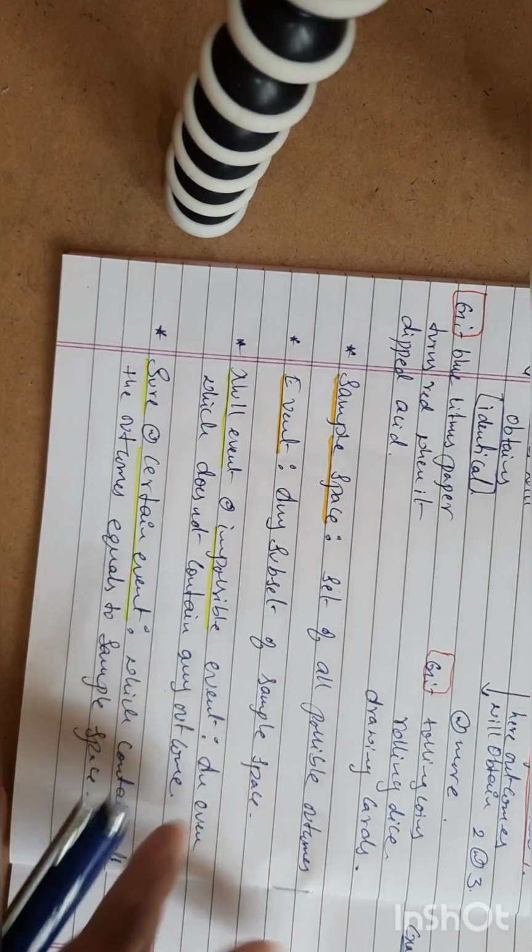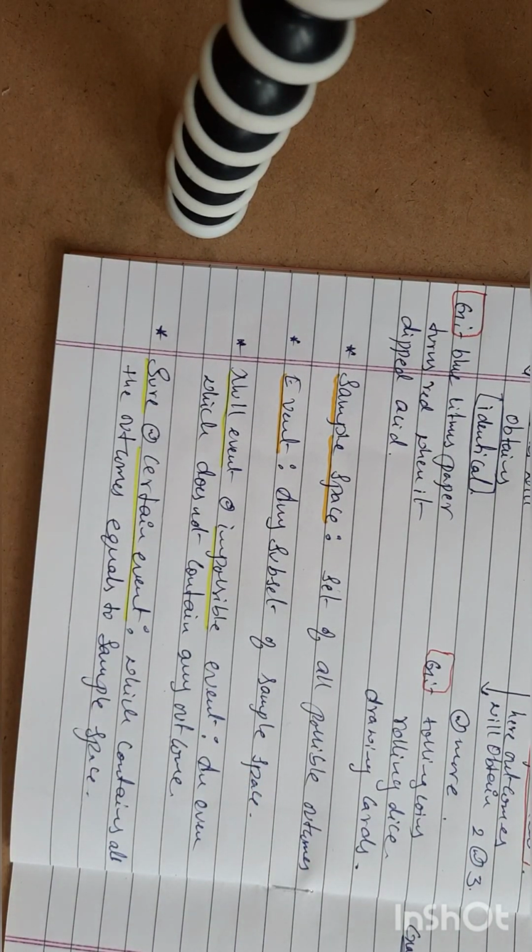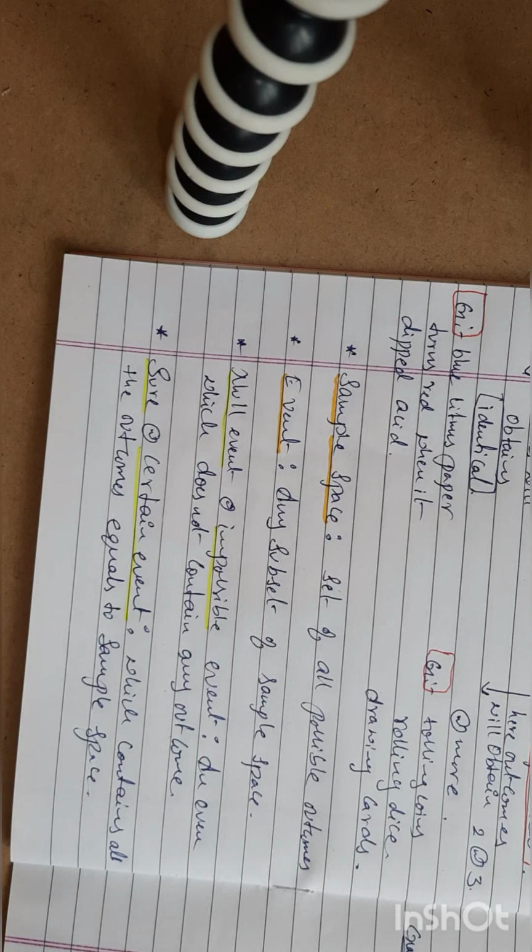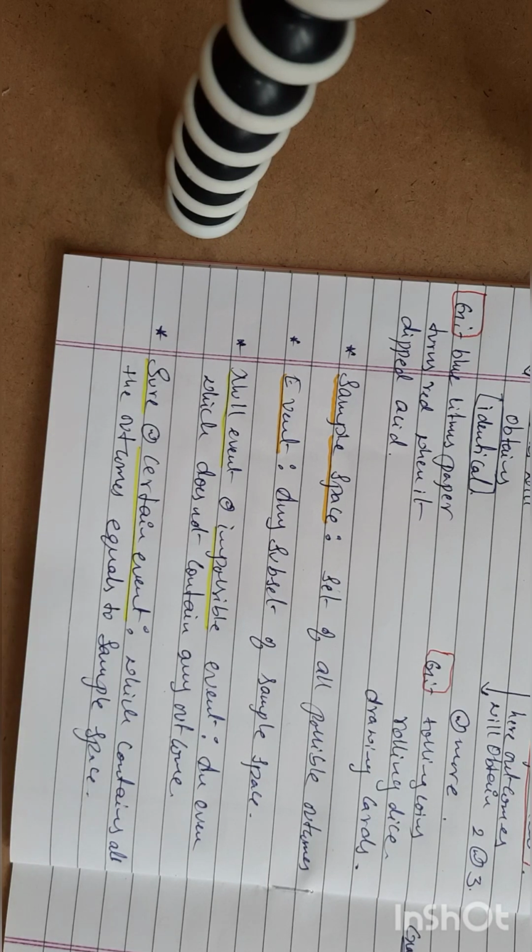Sure event or certain event, sure and certain being equal terms, contains all the outcomes, equal to the sample space, like a mirror image of the sample space. They have the same outcomes.